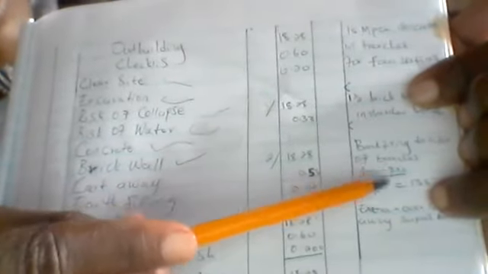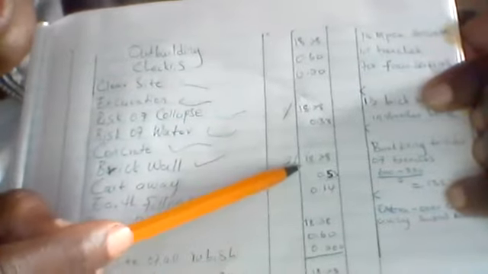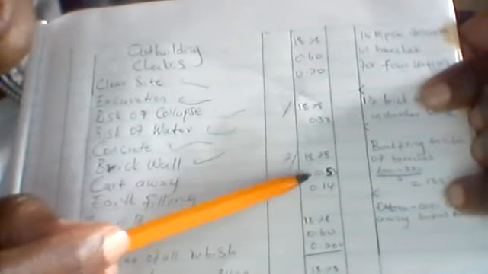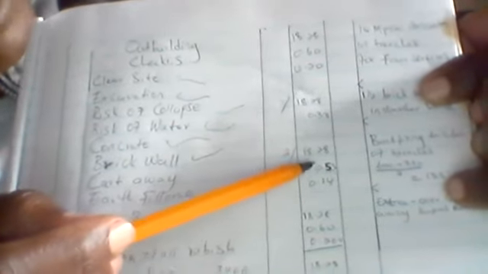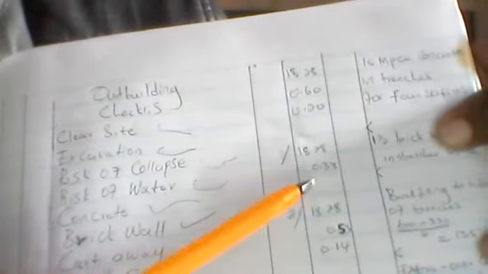It's 600 minus 330 divided by 2, which is 135. When you measure on your dimension paper, it's two sides. 18.28 is the perimeter, and 0.53 is the height of your trench, from on top of the concrete footings to the natural ground level.